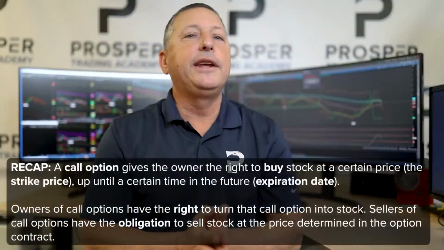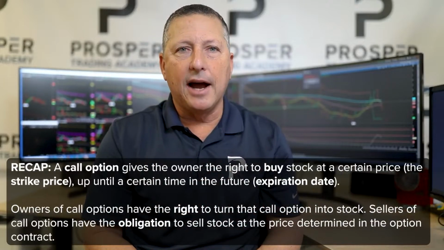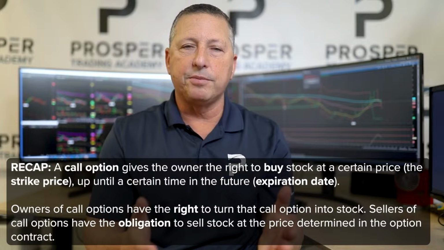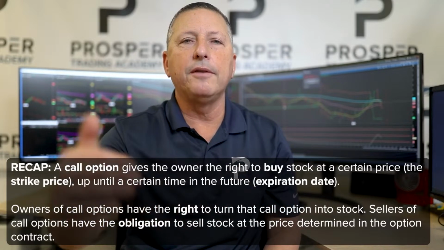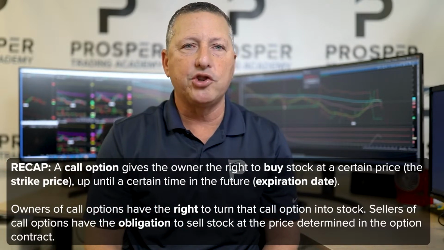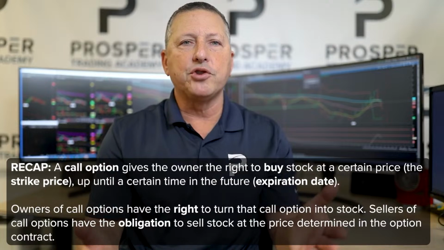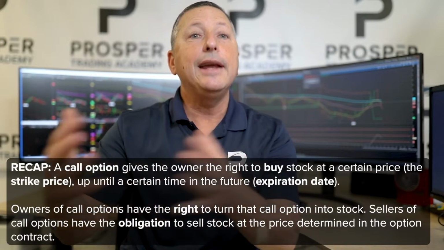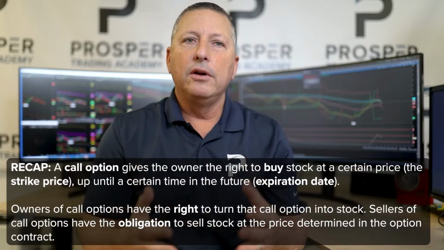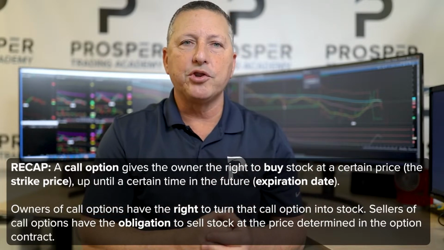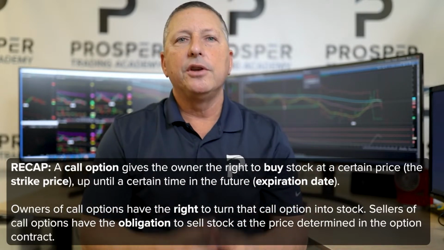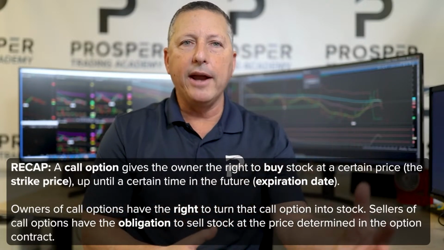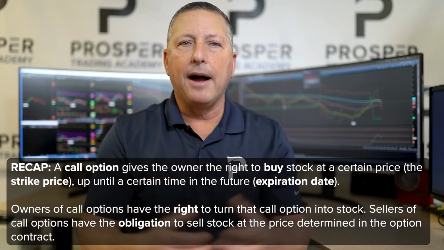A call option gives the owner the right to buy stock at a certain price, which is known as the strike price or exercise price, up until a certain time in the future, which is known as the expiration date. Every call option comes with the right to turn that call option into owning stock. Now, if you have sold a call option, you don't have any rights. You have obligations. So owners of options have rights, sellers of options have obligations.